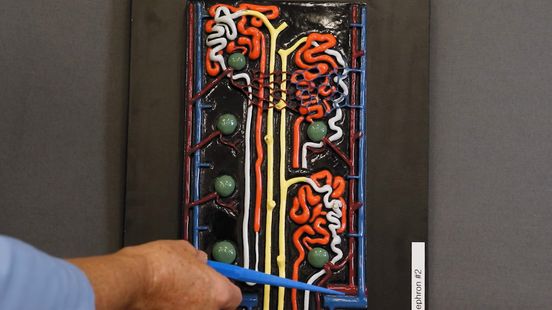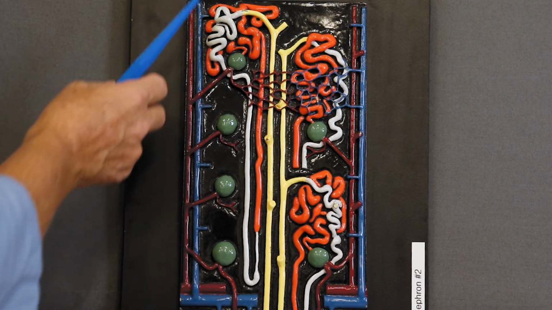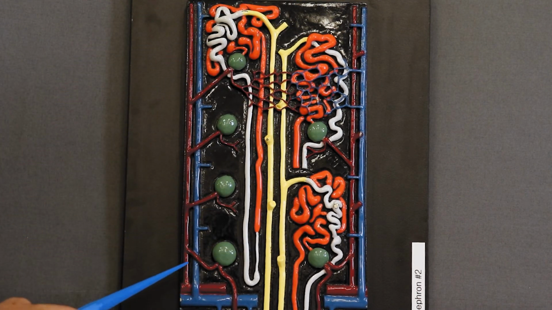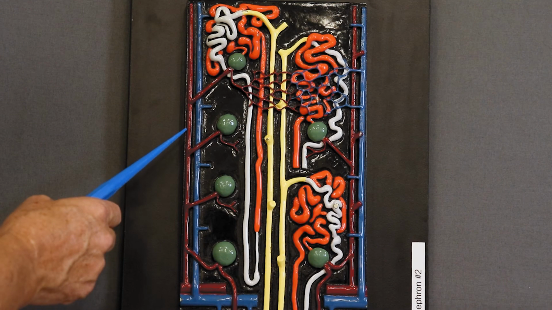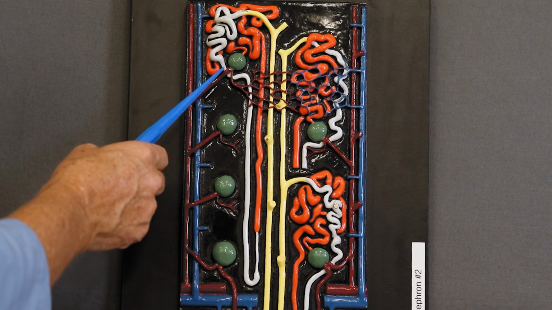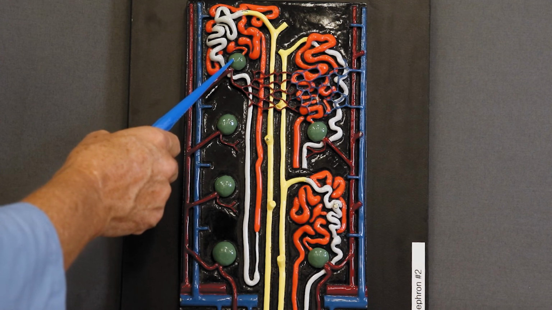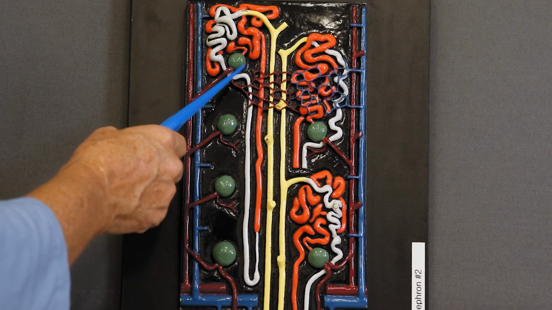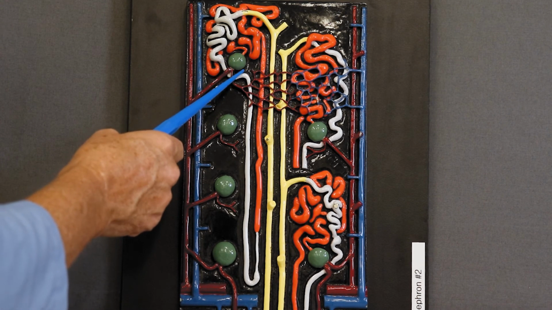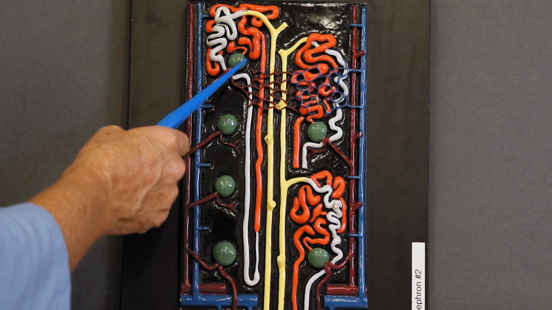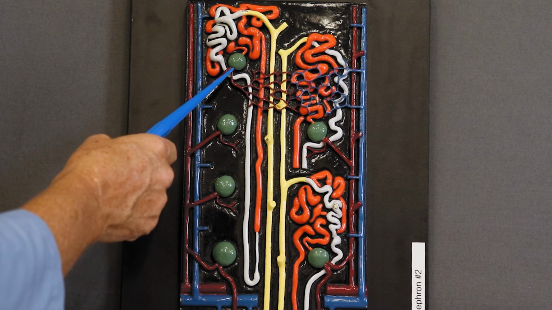So once again, we're in the renal cortex here, and these are the cortical radiate arteries giving rise to the afferent arteriole, which empties into the glomerulus, which we can't see because it's covered by the parietal layer of the glomerular capsule. So the whole thing is called a renal corpuscle.